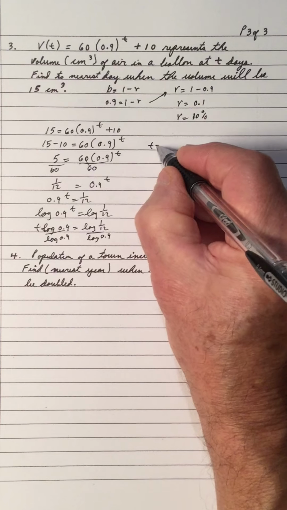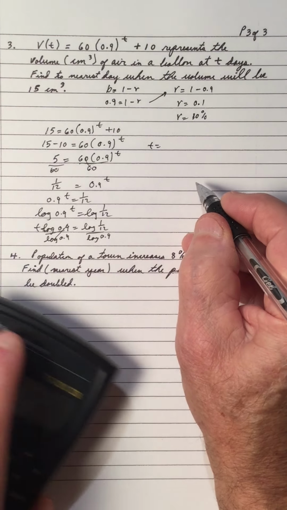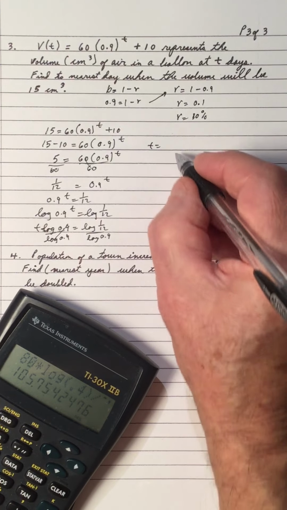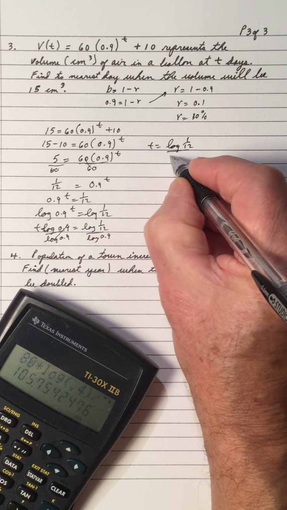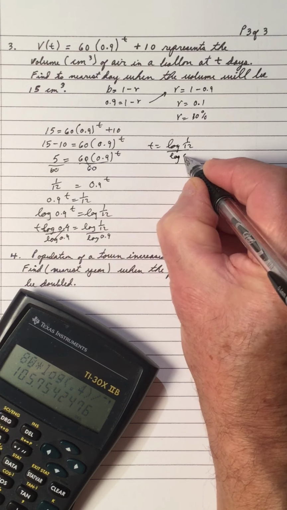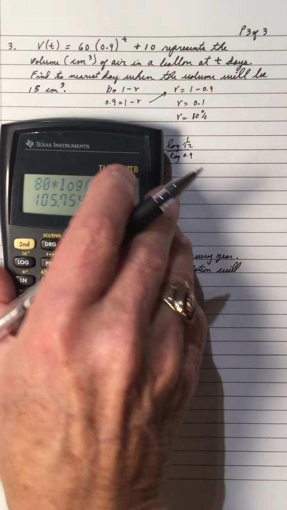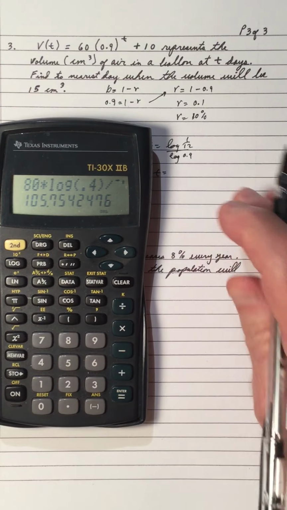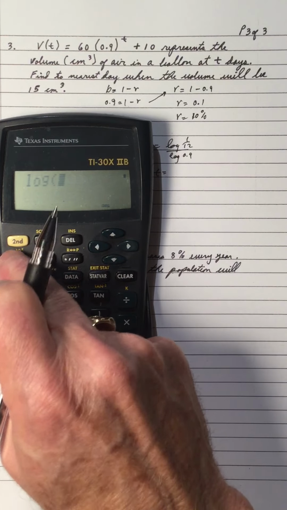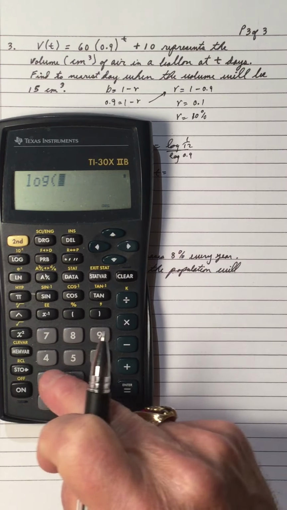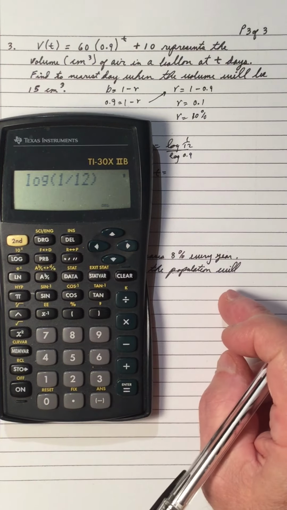So t is equal to, that cancels. So pick up our calculator, and I'll write that down first. This is the log of 1/12 divided by the log of 0.9. So just be careful using your calculator now. I'm going to do the log, so that's 1 divided by 12 enclosed in a bracket.